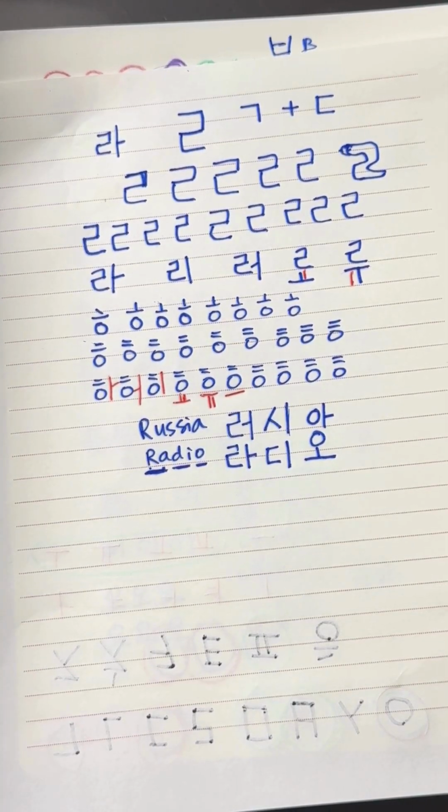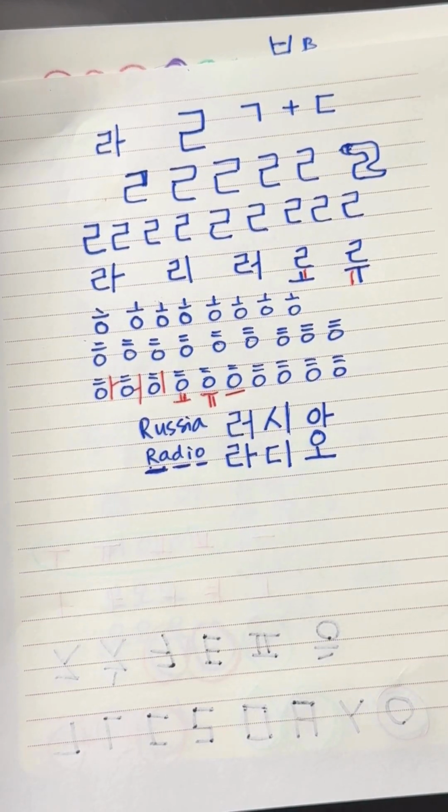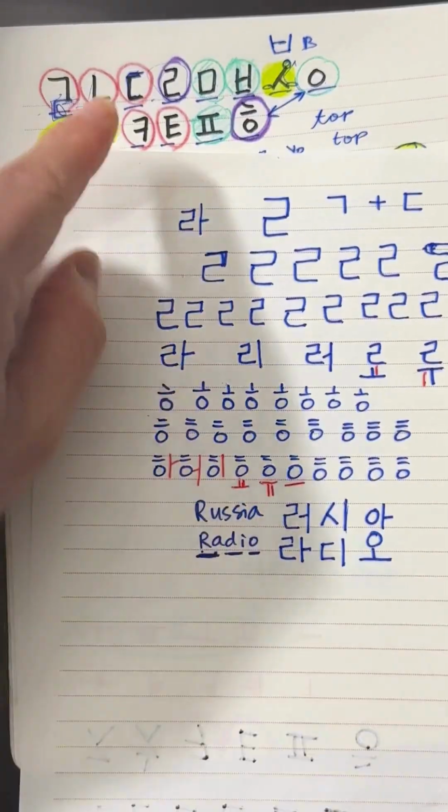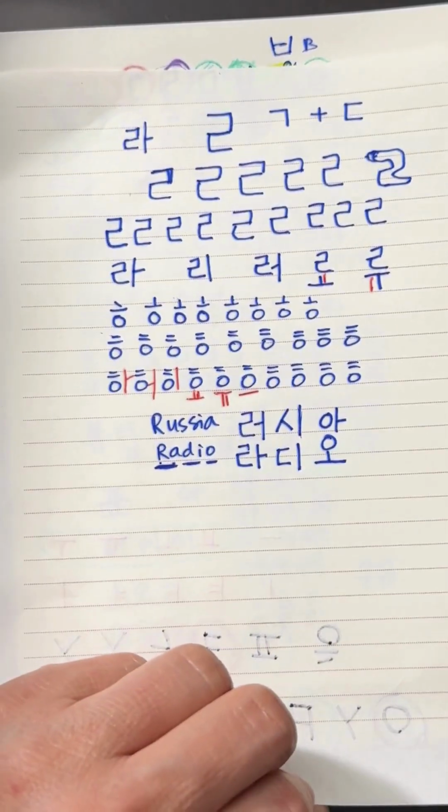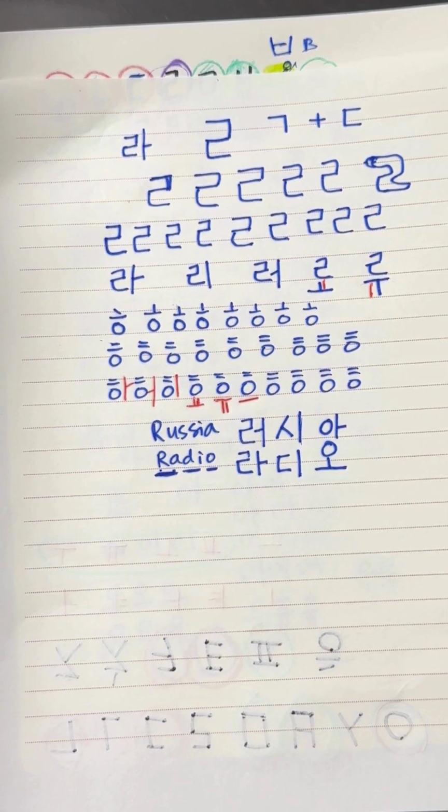Okay, let's try one more. Let's try to write Nuna. Nuna is an older sister. Do you want to try? Pause me and try. Nuna. So both consonants are N. The first vowel is nu, oo.